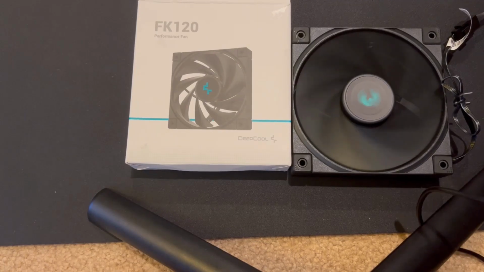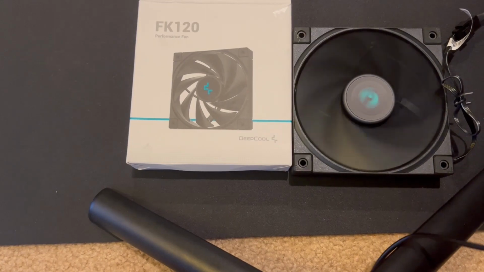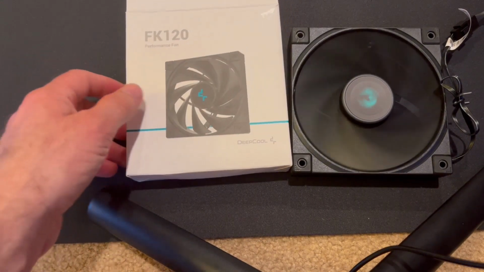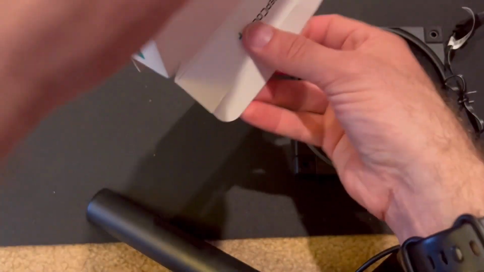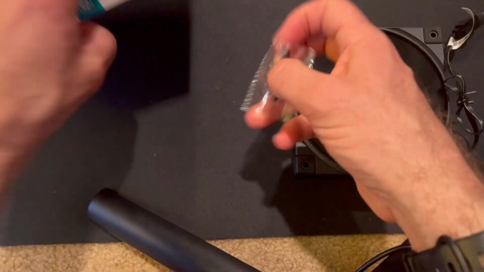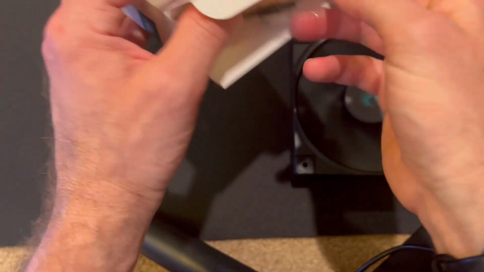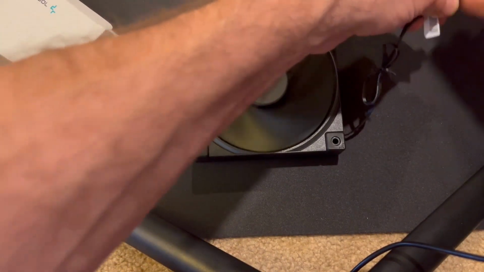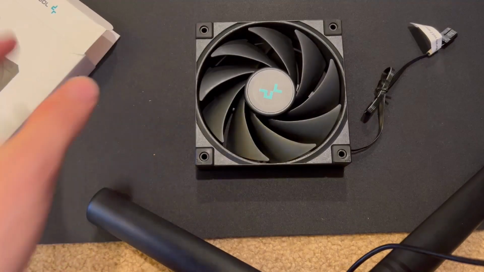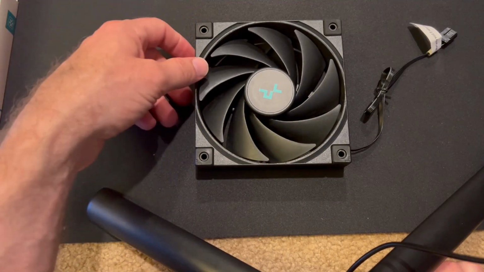Okay, now that we've finished going over the data, let's do the open box experience. So it comes with this fairly basic box. It's got some basic spec information on the back. It comes with some screws and an information card in there, and that's about it. And then you got the fan itself. All right, so let's take a closer look at this fan.